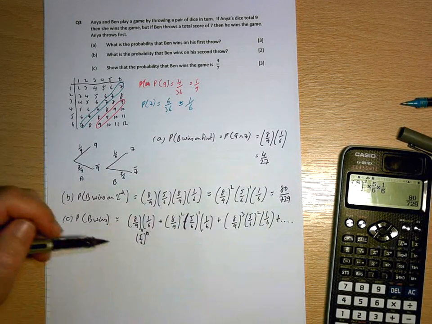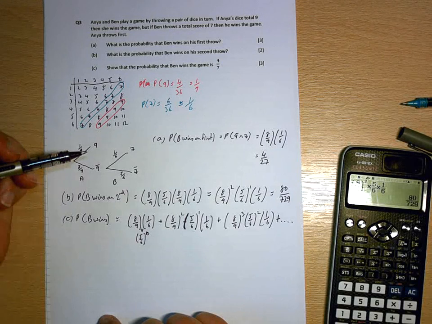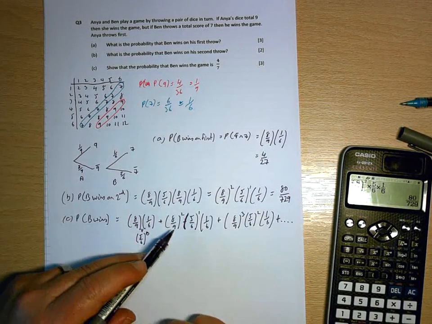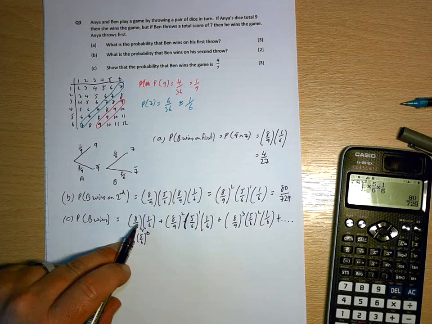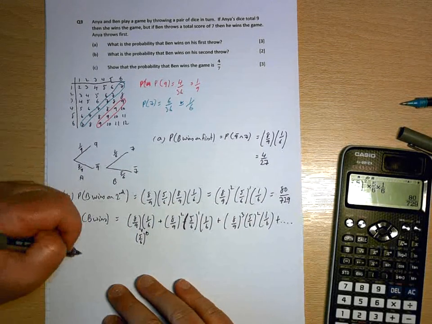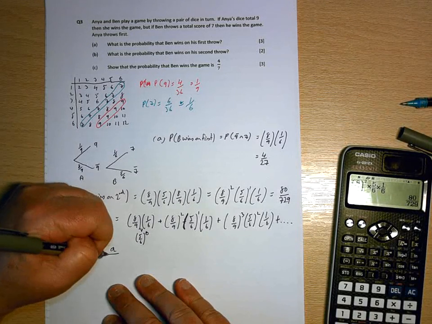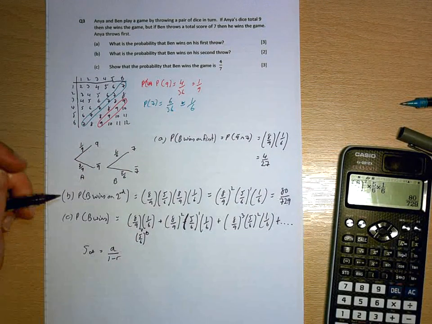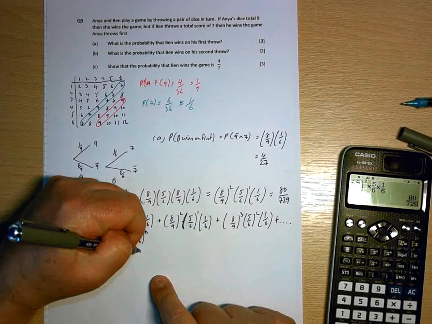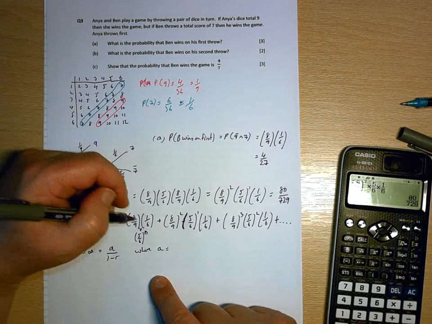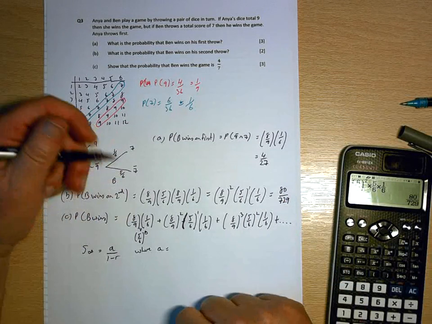So the first term is the 8/9 times 1/6. The common ratio will be that divided by that. And the sum to infinity is a over 1 minus r, where a is the 8/9 times 1/6, which we know is 4/27.